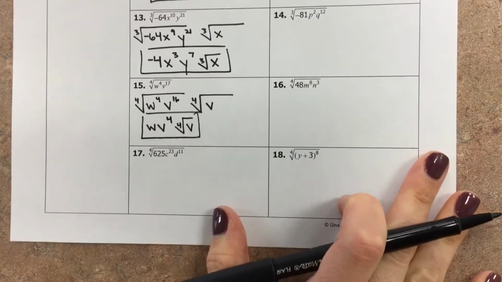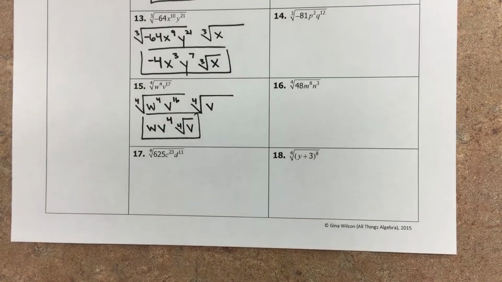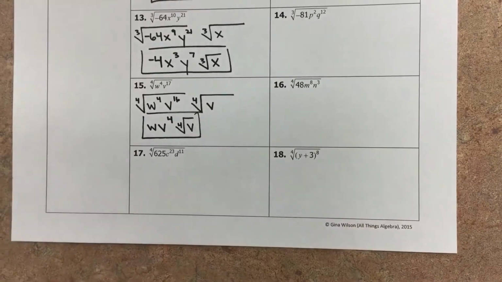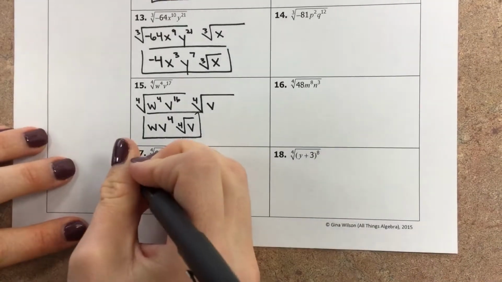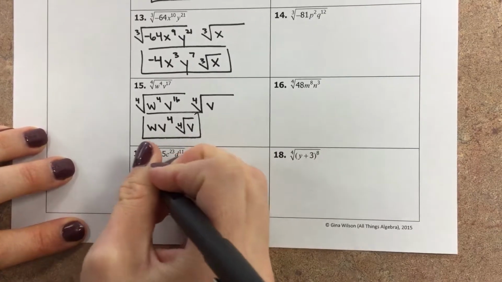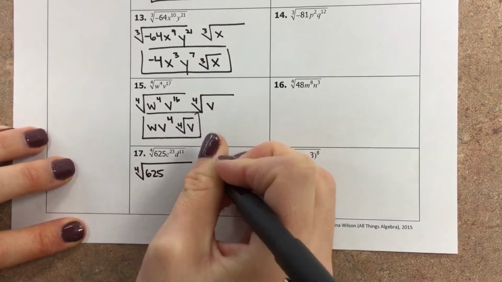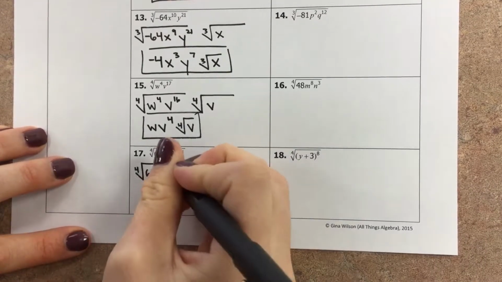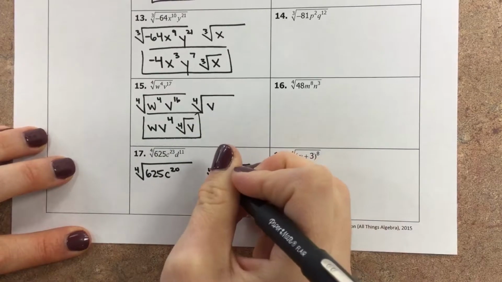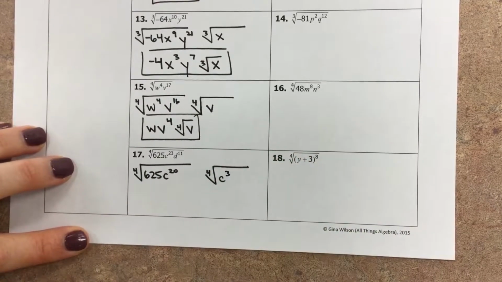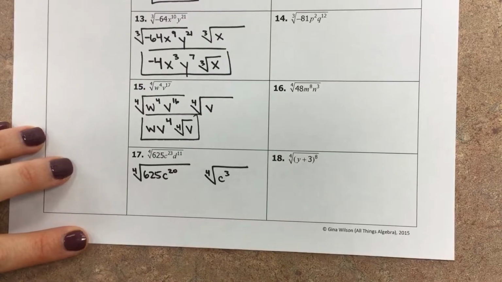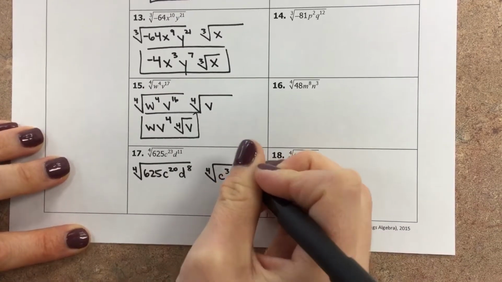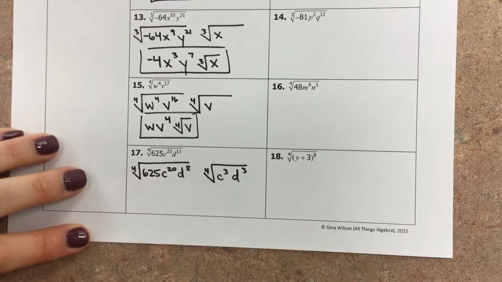And we have one final example like this, another fourth root. So for 625, look on our list. 625 already is a perfect fourth power. That is 5 to the fourth. So that gets to stay over here. And then here are my leftovers. C to the 23rd. My exponents must be multiples of 4, so I'll keep 20 of them here, which would leave 3 of them over here. And then D to the 11th. 11 is not a multiple of 4, but I can keep 8 of them over here and the remaining 3 over here.